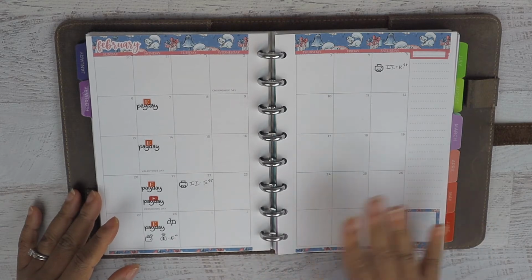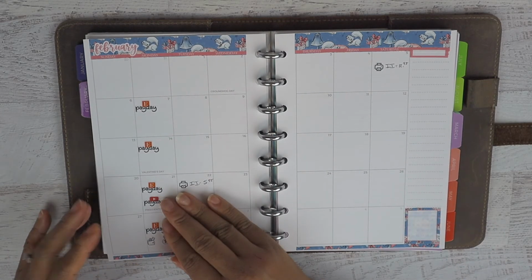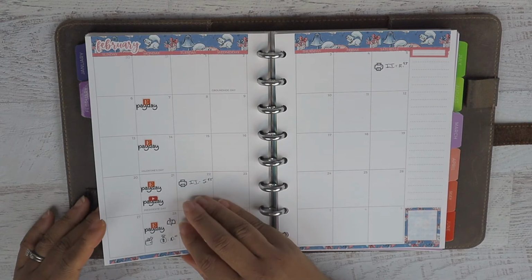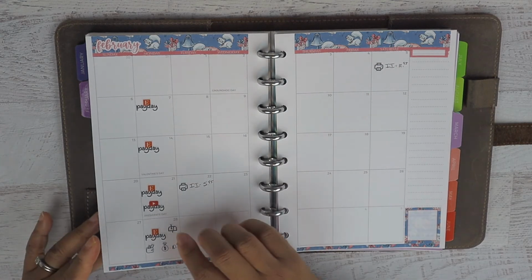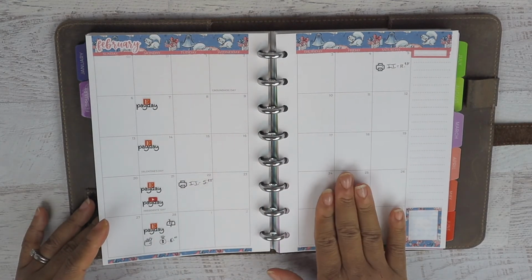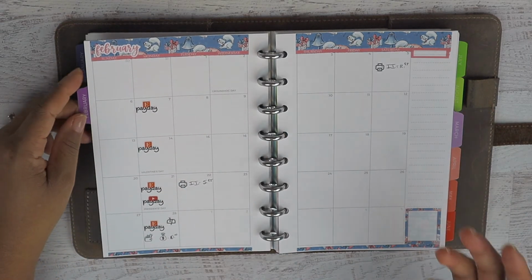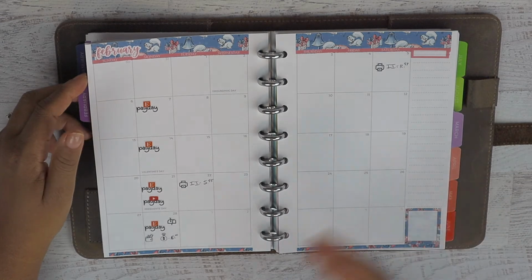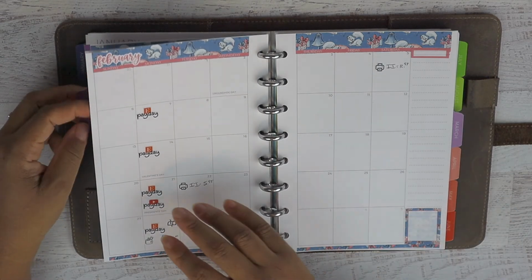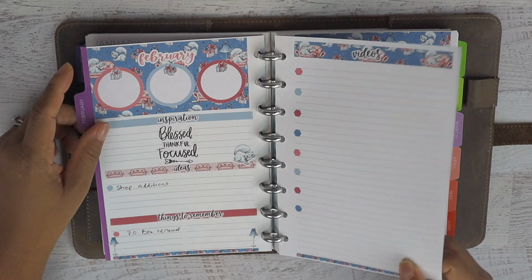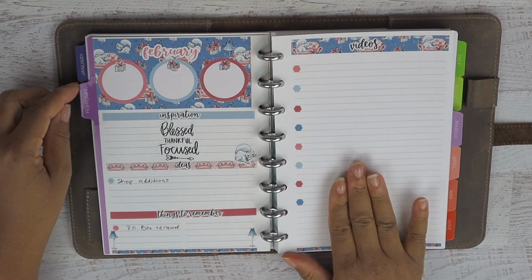Like I said, the business does not have a whole lot going on at all for the month of February. So I'd still like to decorate the calendar spread and lay down the paydays. And like I said, after the first quarter, I may or may not share this with you guys because it's basically the same thing that I do every month in the business planner.